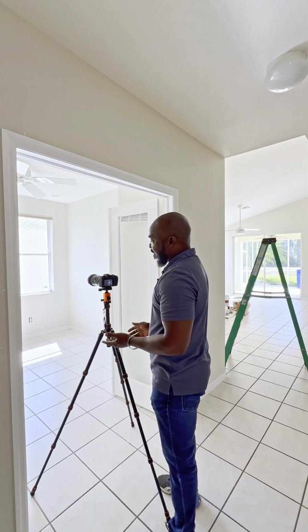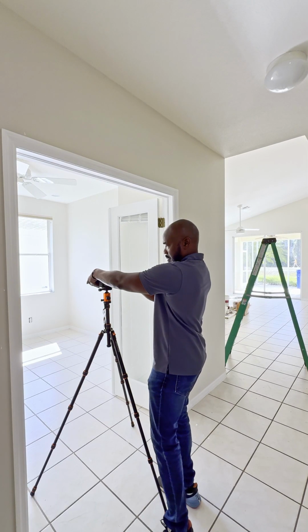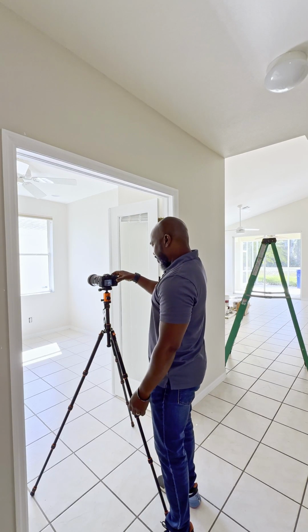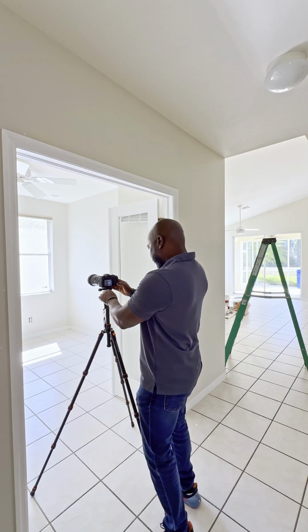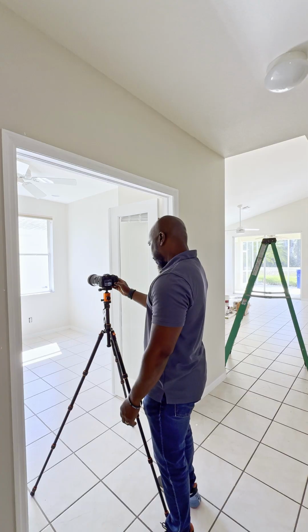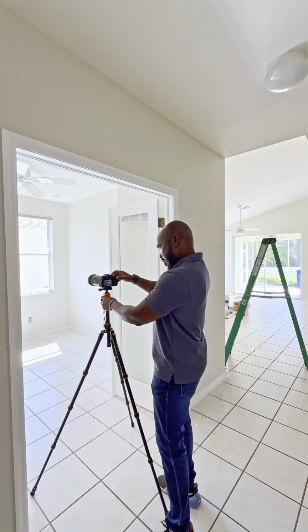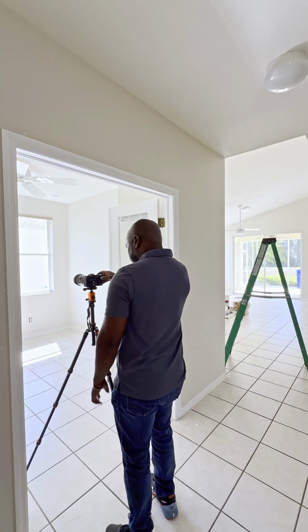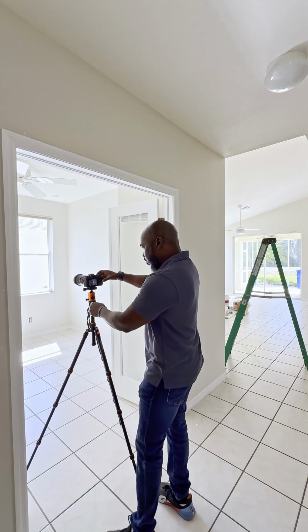For my settings, I have my lens at 16 millimeter and I'm at f9, and my ISO, I'm just gonna cut the ISO down just a little bit, cut it down to 400. I'm just gonna set up for the first shot. So I'm doing bracketed shots, 3-shot brackets.